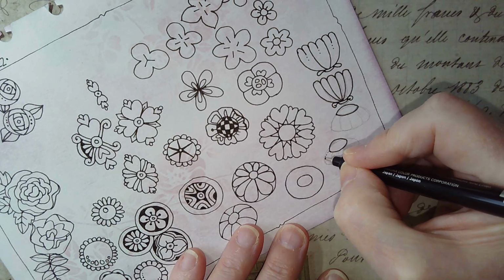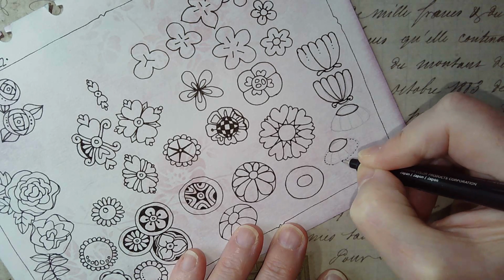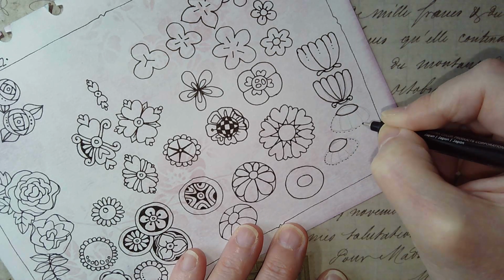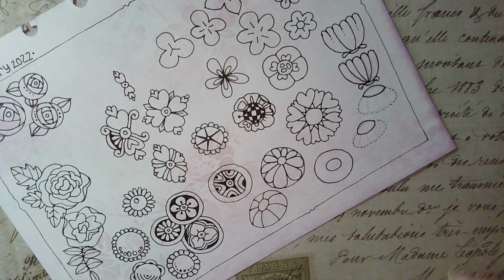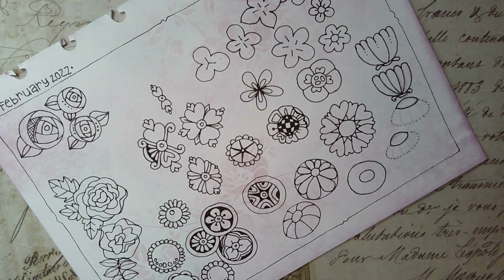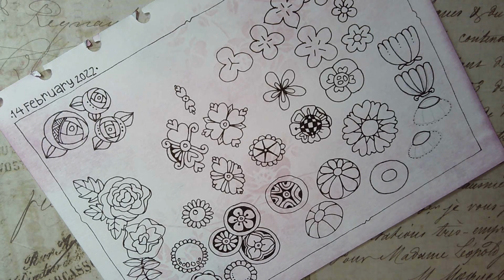Perhaps if I dot these in, the pencil lines, because I know in time my pencil lines will fade. But then if I had another colour, I could draw it in a different colour, but you get the idea. So I'm tapping my fingers because I'm still on one page and I'm still looking at loads of flowers.